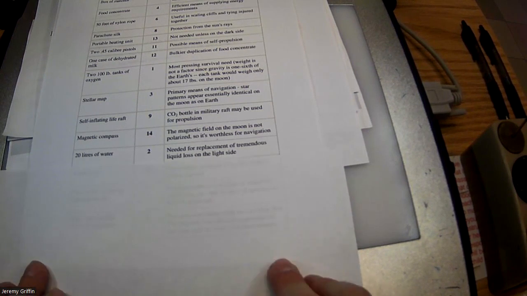Twenty liters of water. So number 2, needed for a replacement of tremendous liquid loss on the light side. That is the engineering way to say people get thirsty.